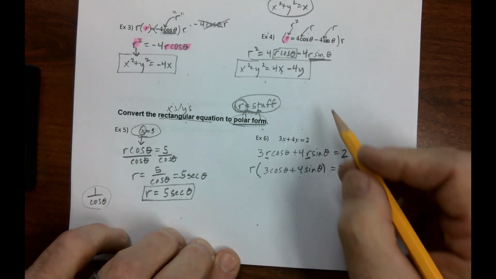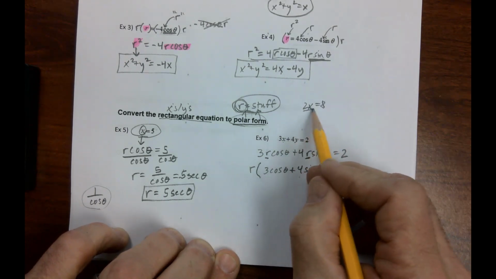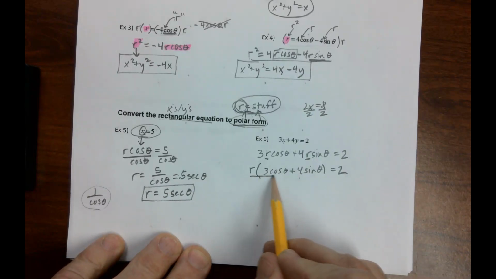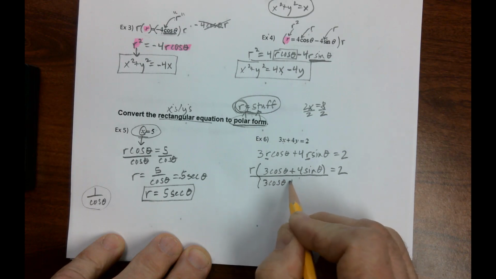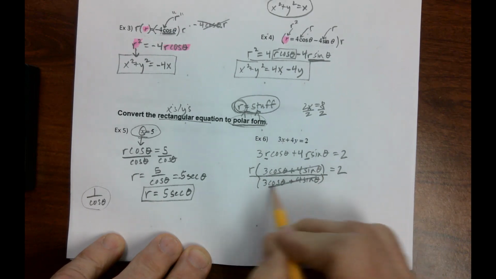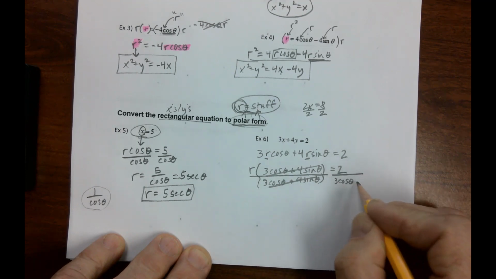I know this is weird, but if you had 2x equals 8, you wouldn't think dividing both sides by 2 is weird. That's all we're doing. We're getting rid of this by dividing by it. And then we got to do the same thing to this side.